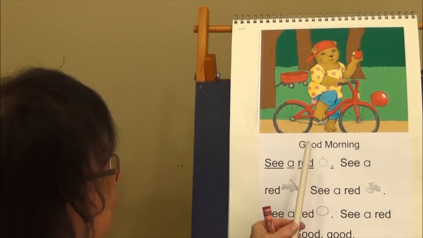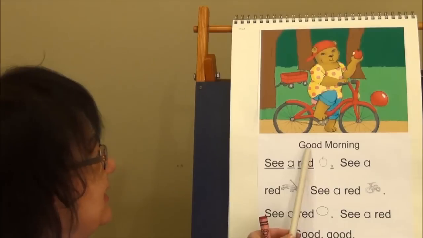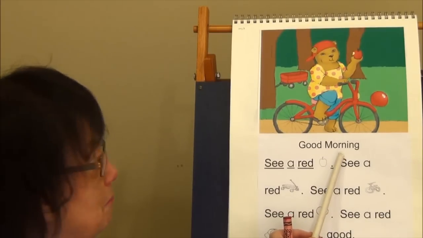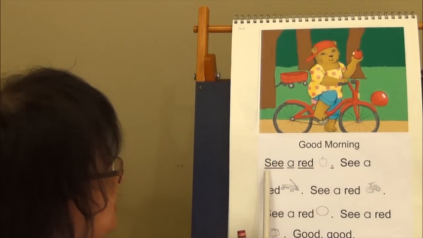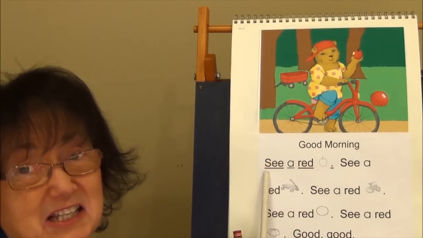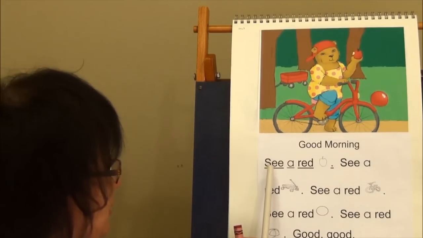All right, now let's read. What is this word? Do you remember it? Good. And morning. Very good. Now we're going to read this. I call it a sentence. And I'm going to tell you why it's a sentence in just a minute. Let's read it together.